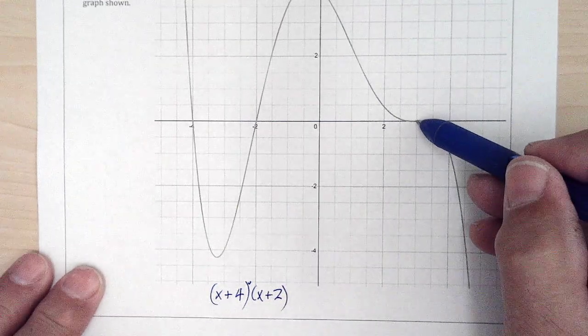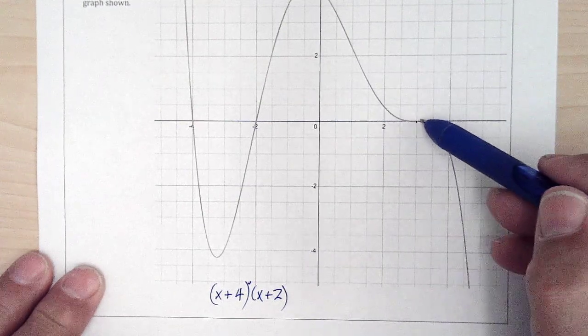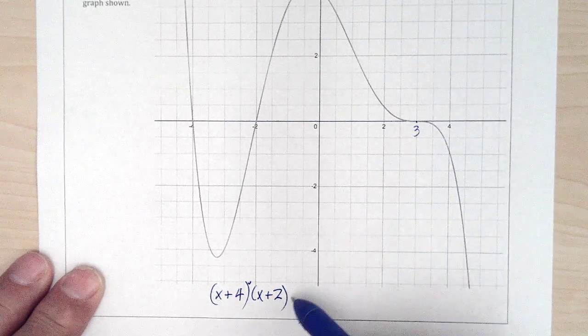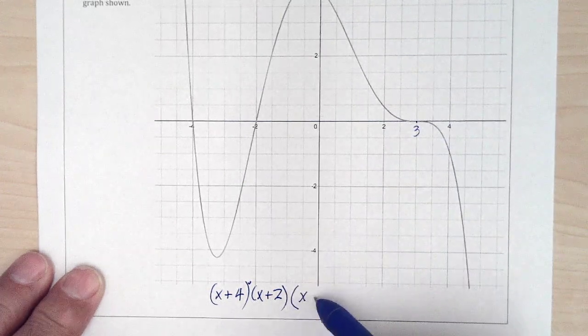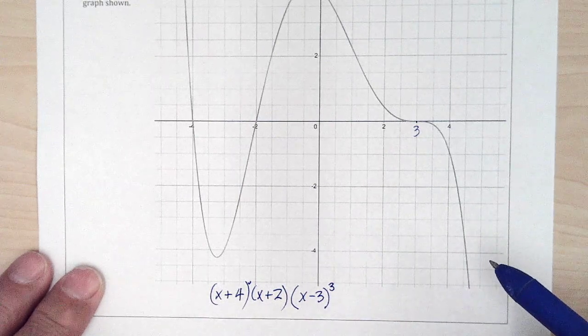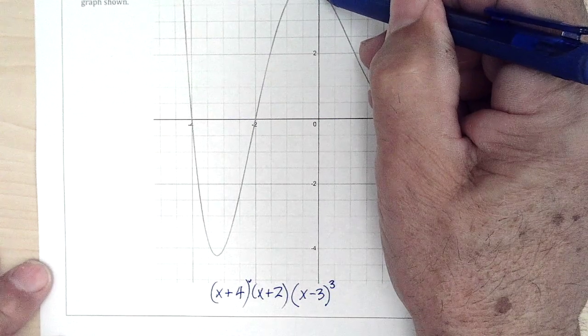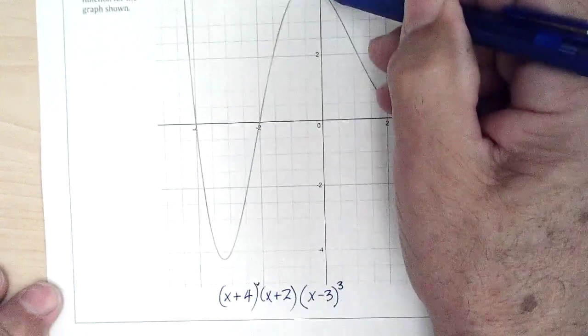And it looks like it does come down and hesitate, then go on at 3. So I'm thinking it's x minus 3 cubed.